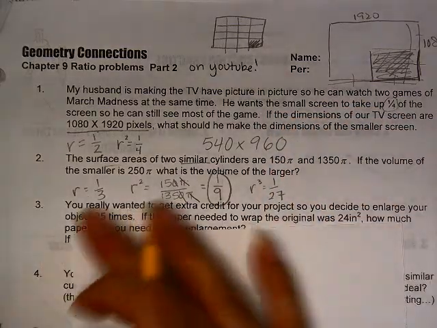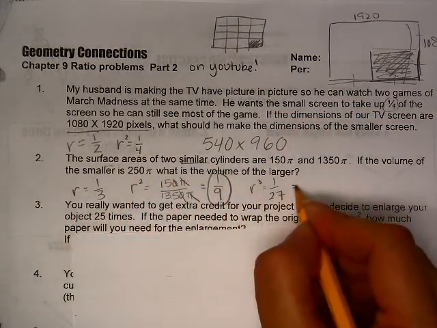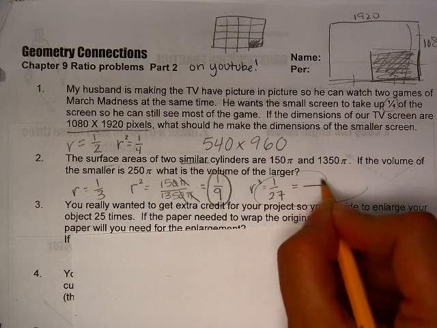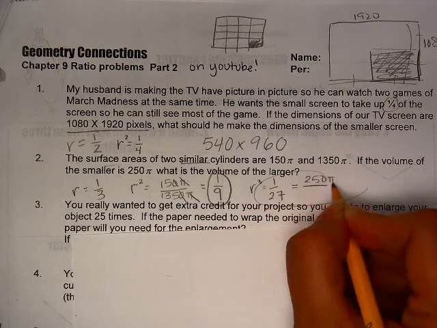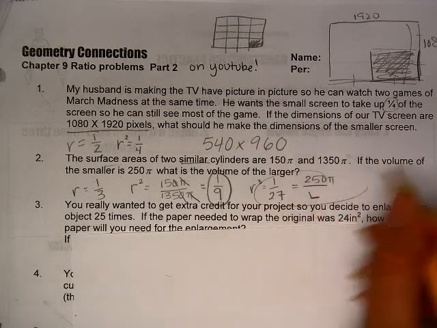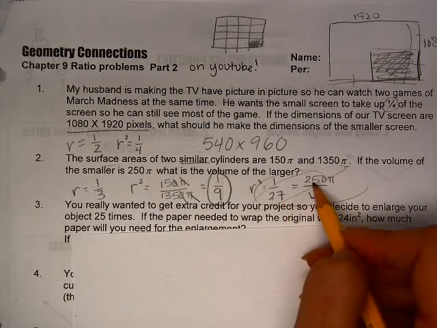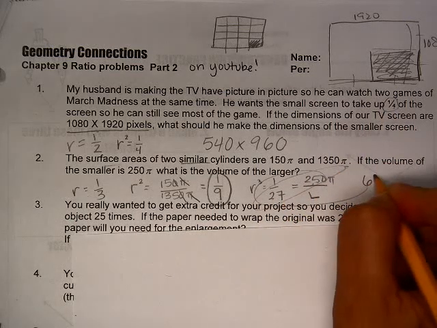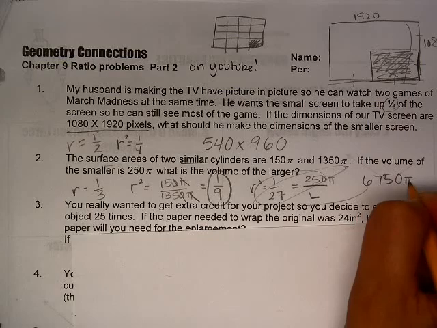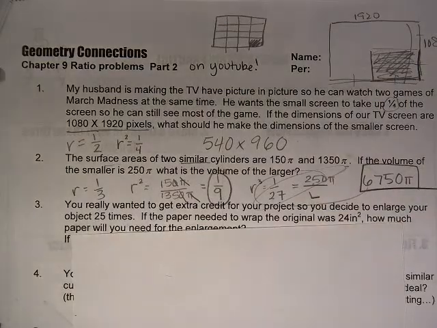So now I look and see what I am looking for. I'm looking for volume, so I'm going to use my r cubed. The smaller one is 250 pi, and I'm looking for the larger, so I simply multiply this times this, which gives me 6750 times 3.14. That is my answer.